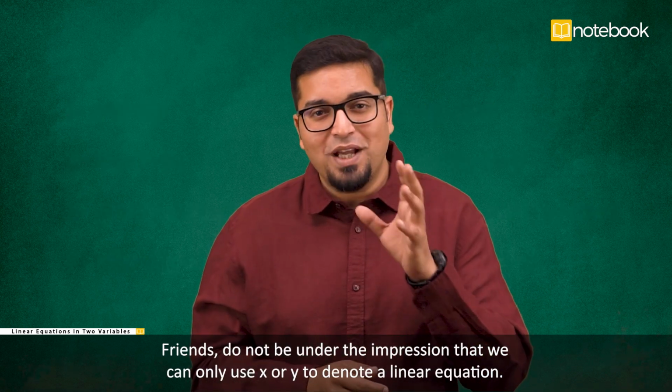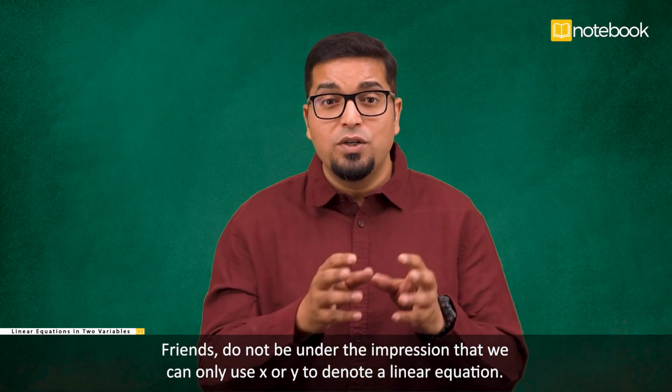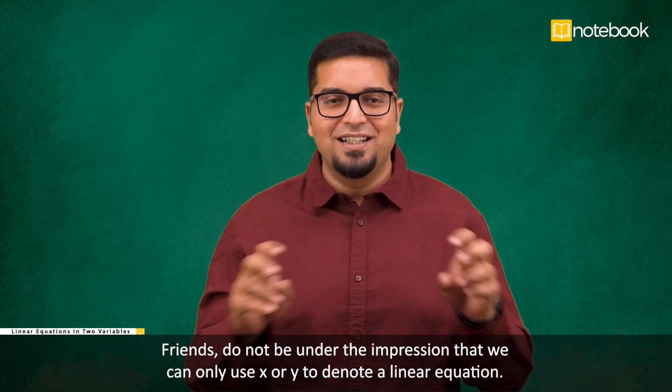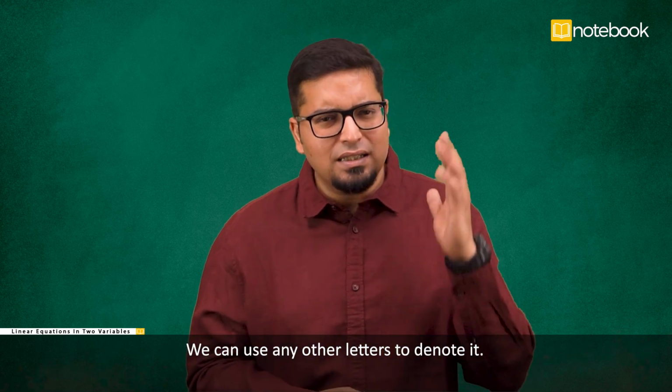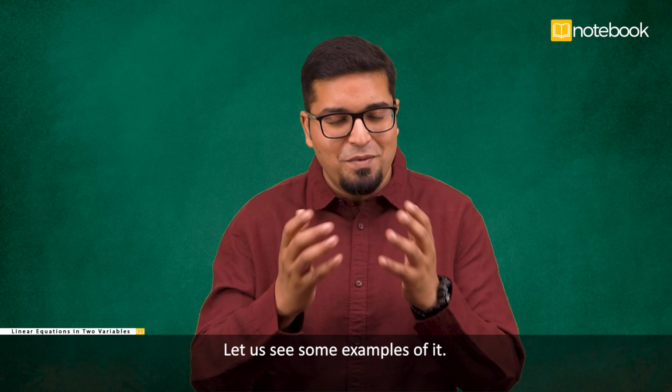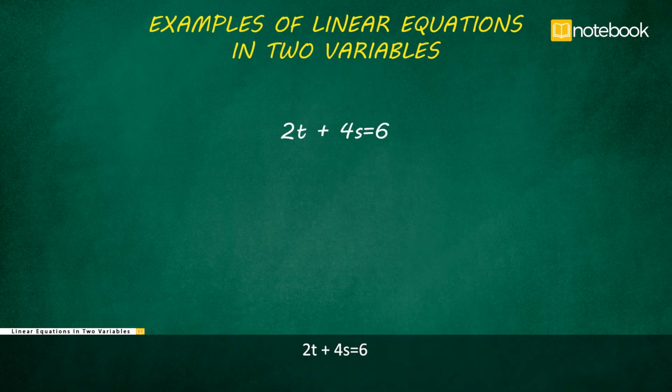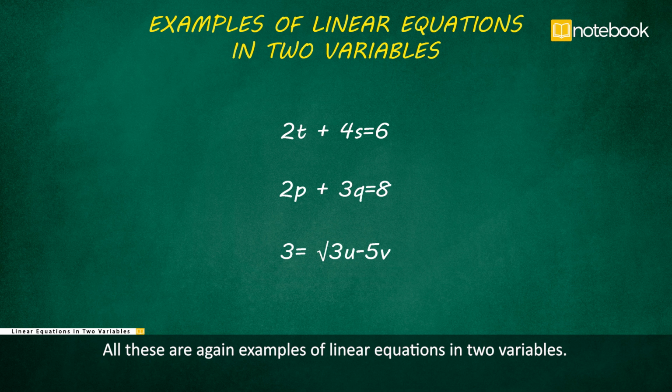Friends, do not be under the impression that we can only use x or y to denote a linear equation. We can use any other letters to denote it. Let us see some examples of it. 2t plus 4s is equal to 6. 2p plus 3q is equal to 8. 3 is equal to root 3u minus 5v. All these are again examples of linear equations in two variables.